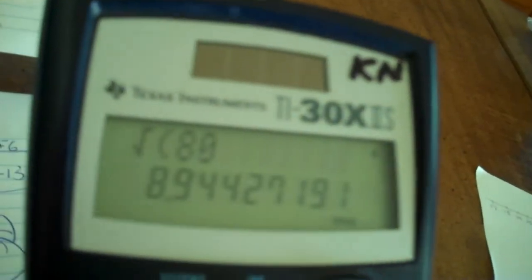Okay, then we have some easy square root problems. Square root of the number 9. What times itself is 9? I think it's 3. Square root of 80. Use a calculator for that. It's close to 9, but not quite. It will round up to 9.